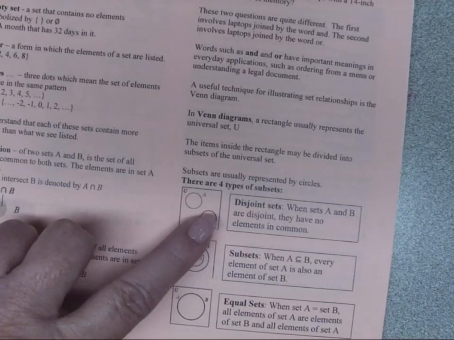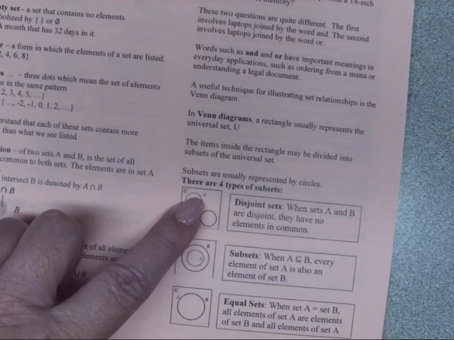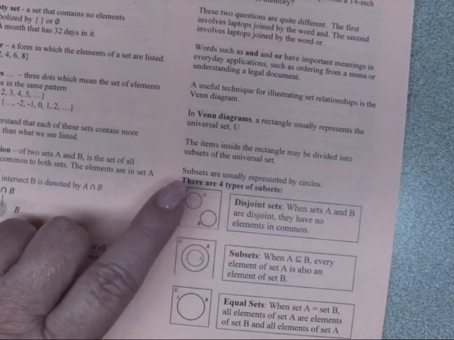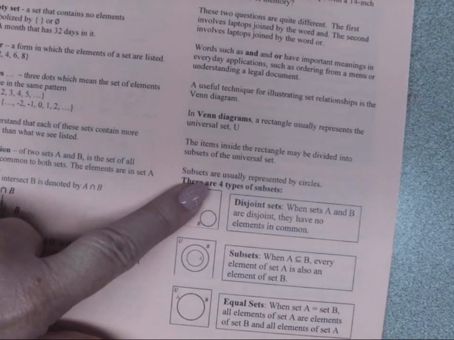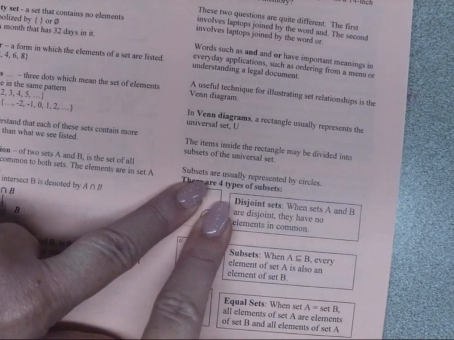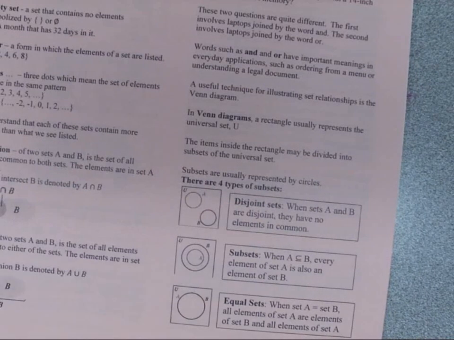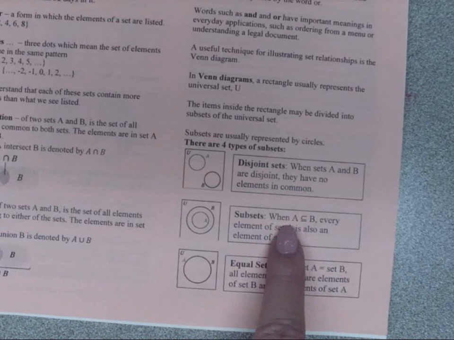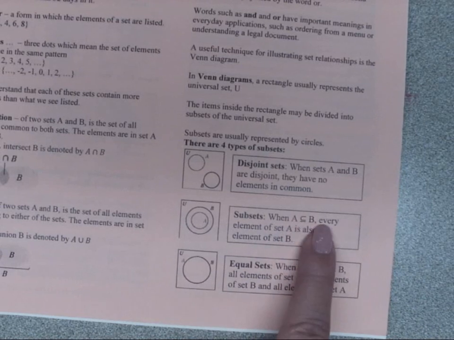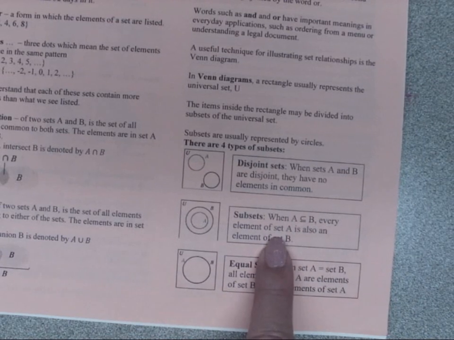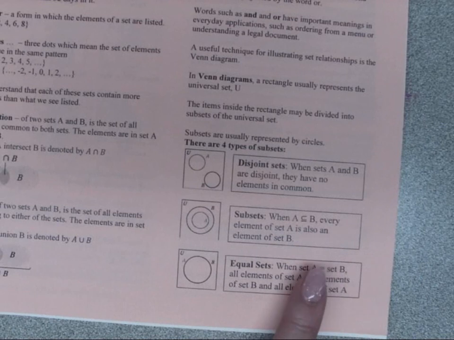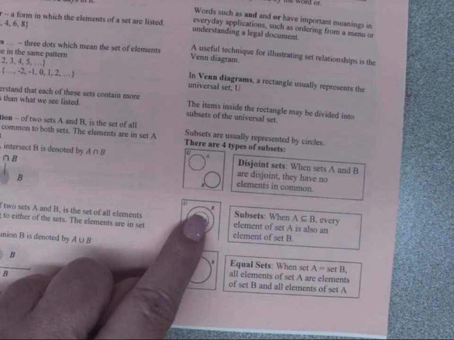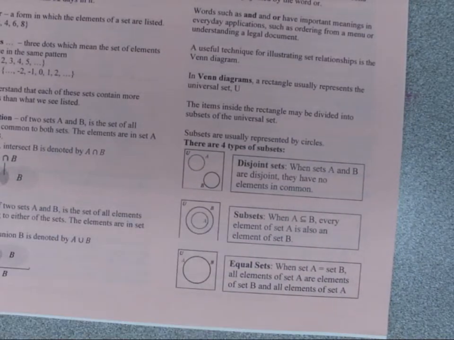These are disjoint sets. That means that set A and set B have no elements in common. Here's set A, here's set B. They don't touch at all, they don't overlap. So there's no intersection. They are disjoint and they have nothing in common. The second one is subsets. When A is a subset of or equal to B, every element of A is also an element of B. So here all of set A is inside of set B.